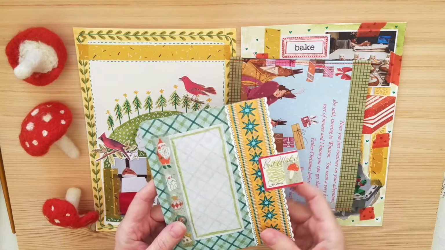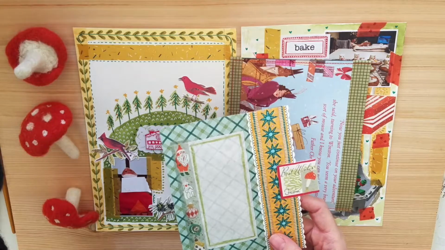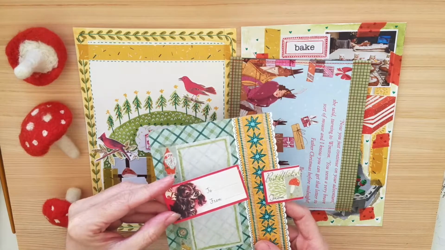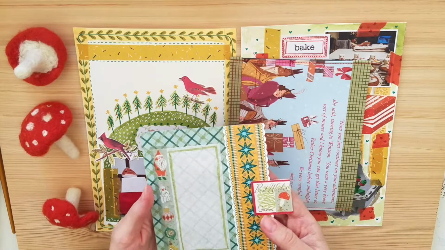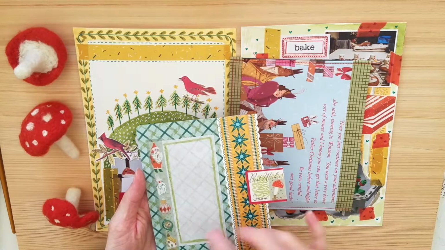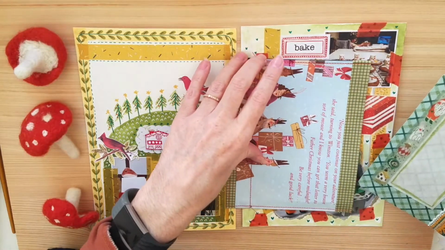This is actually one of these little vintage tags. I just folded it in half so it wraps around to the other side. This little mushroom came off the washi tape. I just stuck it on and did some little painty bits here. So yeah, that will go in here.